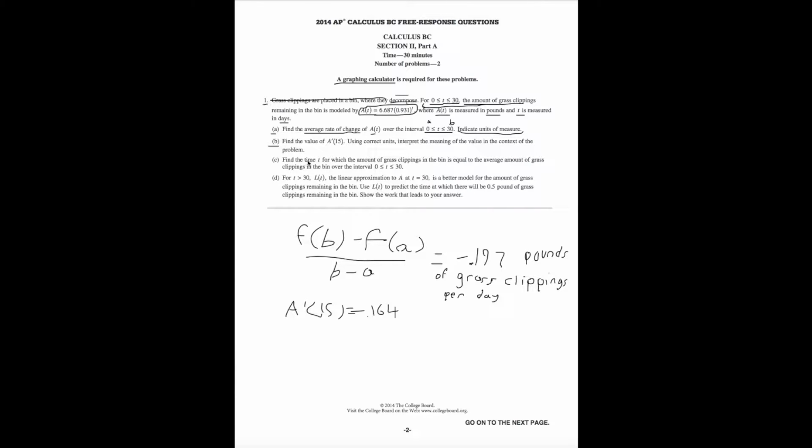It says, find the time t for which the amount of grass clippings in the bin is equal to the average amount of grass clippings in the bin over the interval 0 to 30. So find t for which A of t equals the average amount of A of t from 0 to 30.